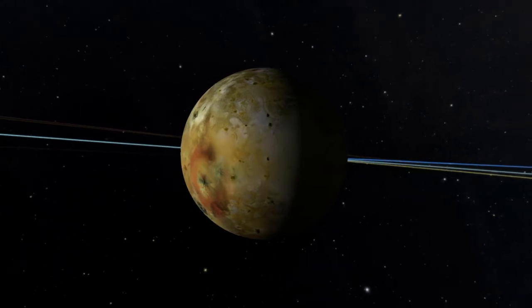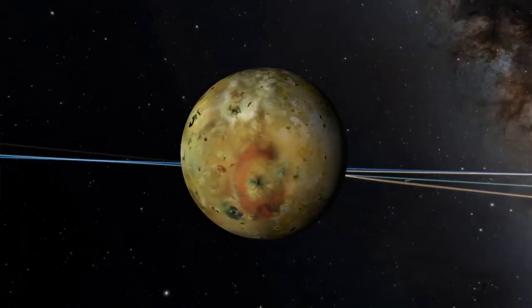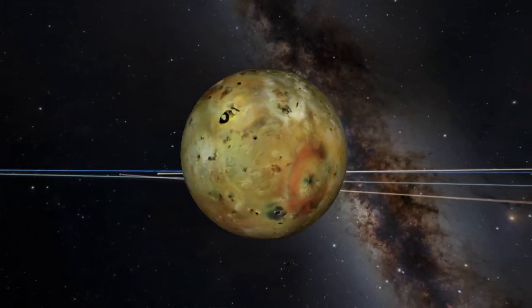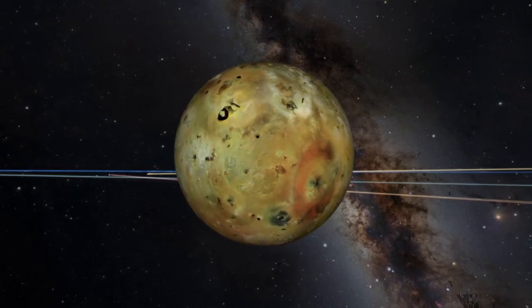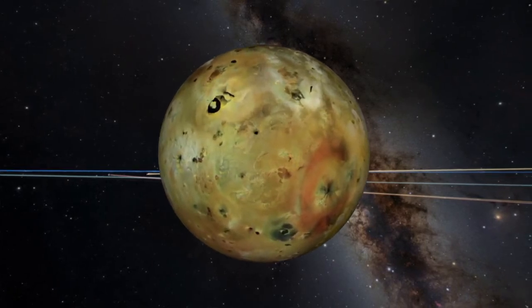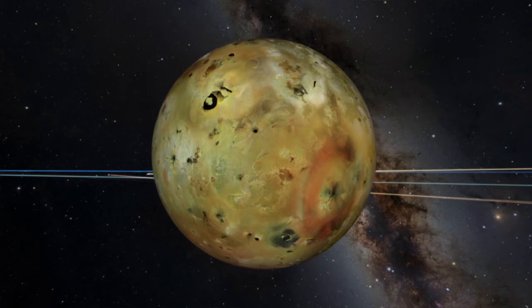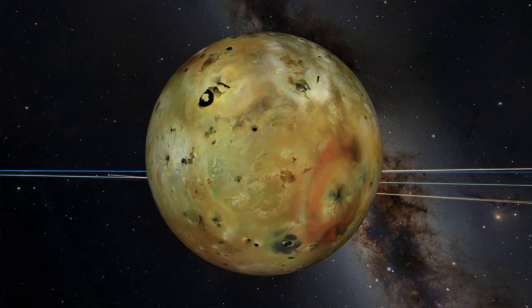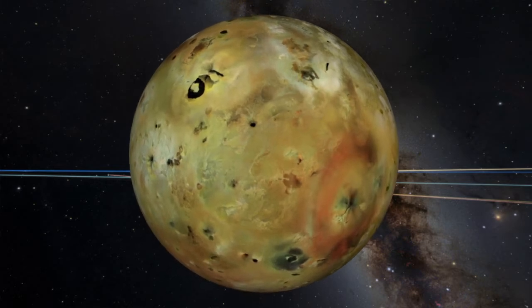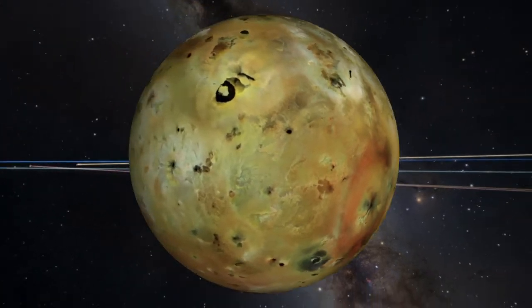And we like to call it the pizza moon because it kind of looks like a pizza, right? We got that yellow cheese, the red sauce, black specks, which could be whatever you want. I say sausage. One of my students says olives. I think he's crazy because olives don't belong on a pizza. But all of these dark spots that we're seeing here are actually volcanoes.